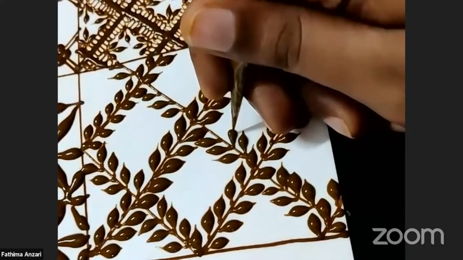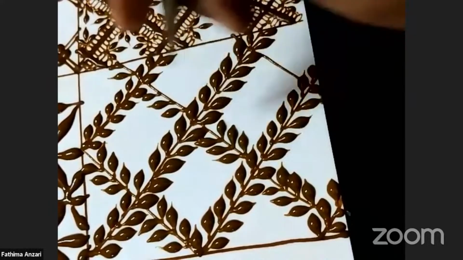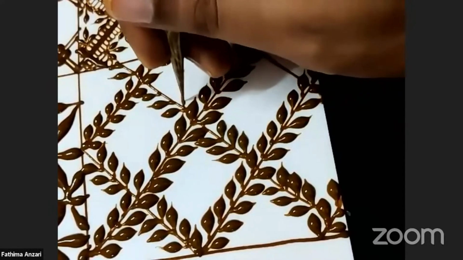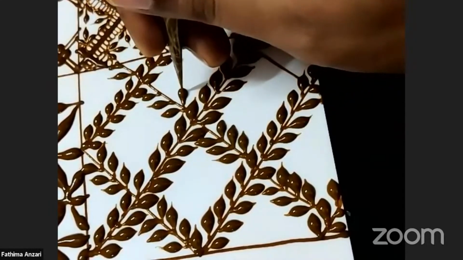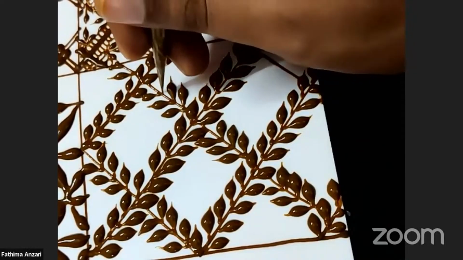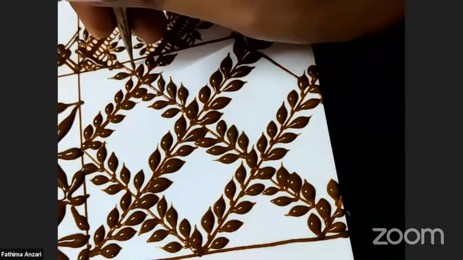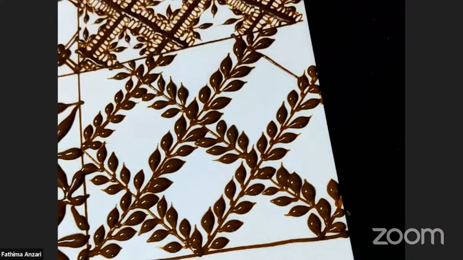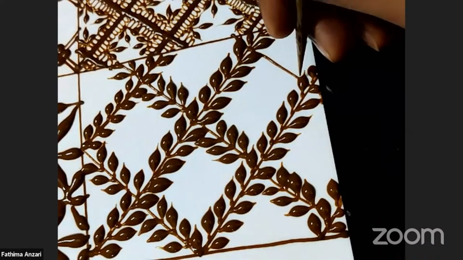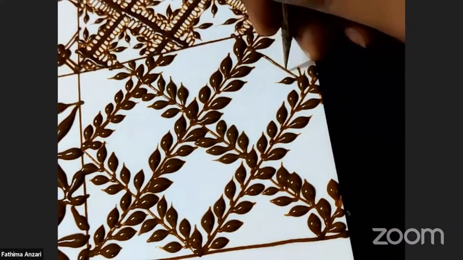On this side you won't have to draw those leaves too much, but try not to let them touch each other, to avoid smudging. Only in the balance space would you have to draw those leaves. You don't need to draw too many.